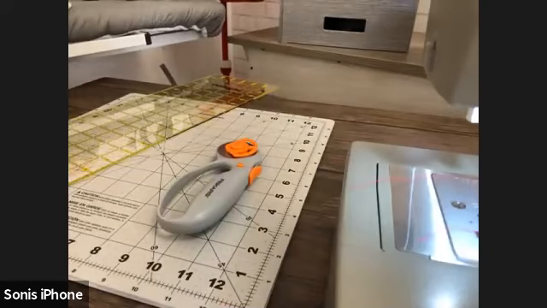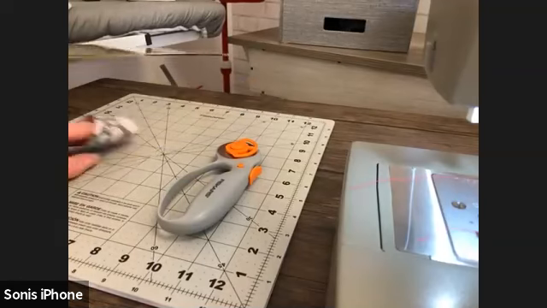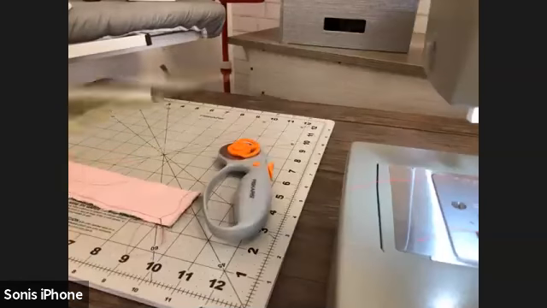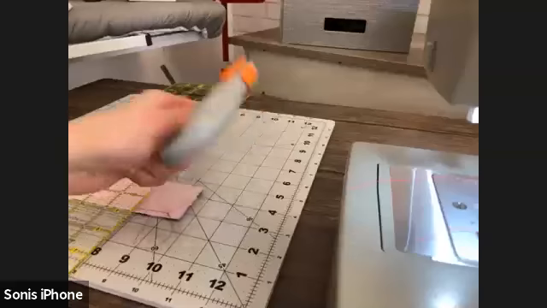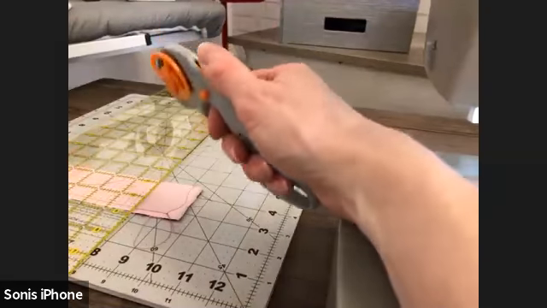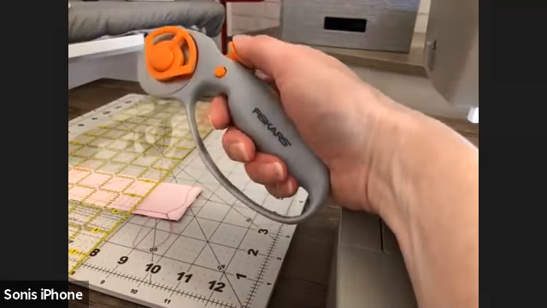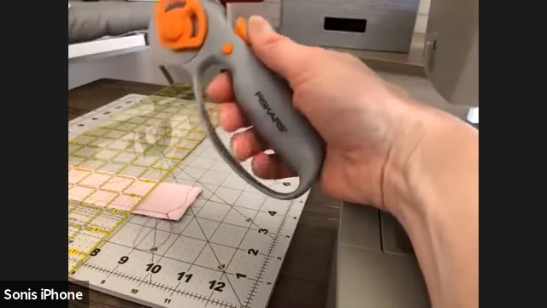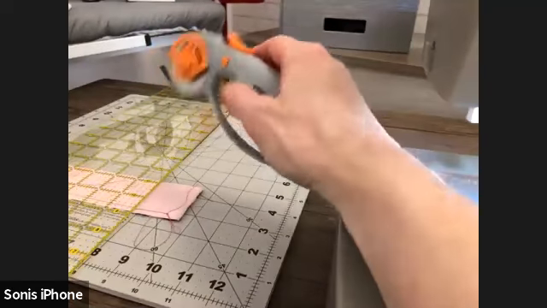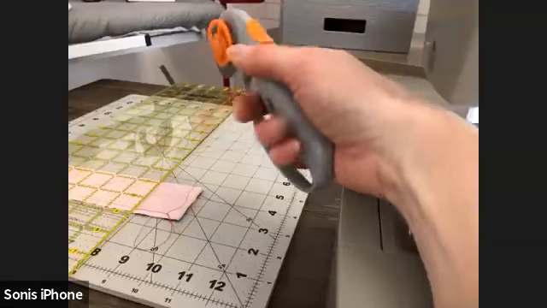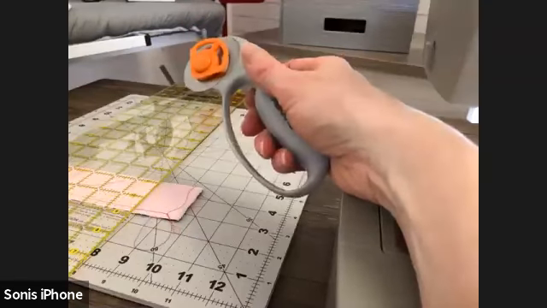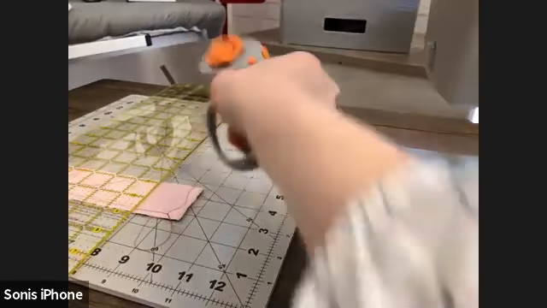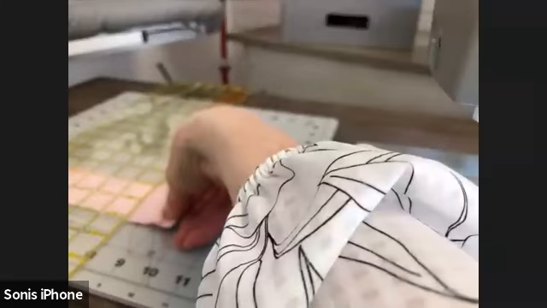And really, this is where, if you are a quilter, you already know this. There are different rotary cutters, right? There's the kind that, like this one, has a grip to it. There's some that are straight. You know what, guys? It really is up to you what style you like.